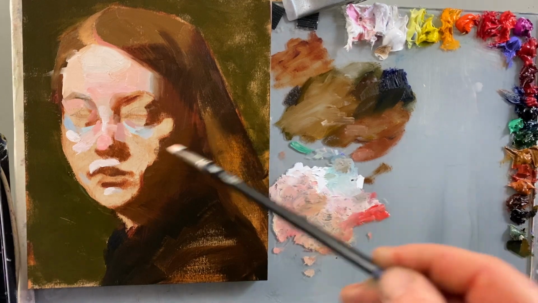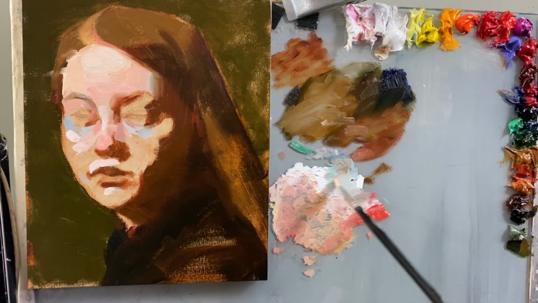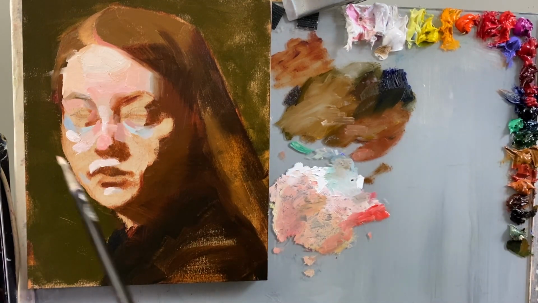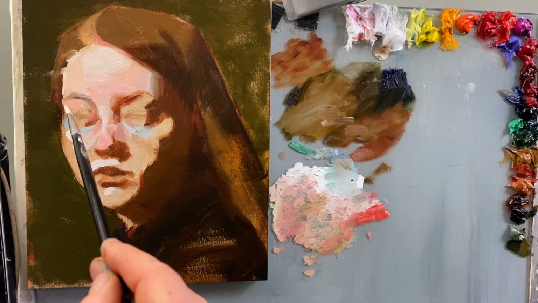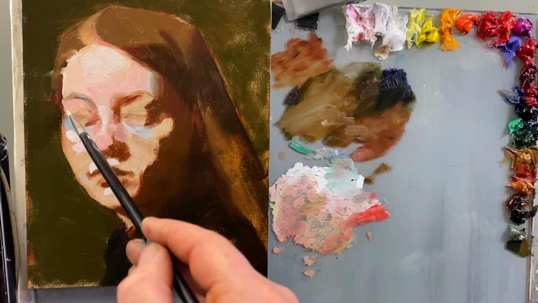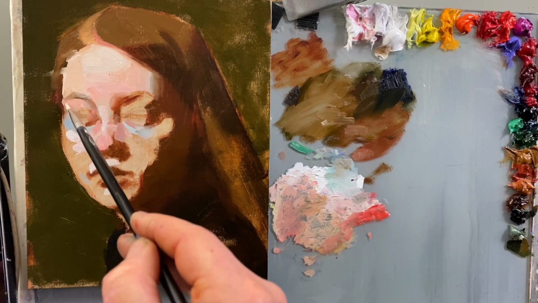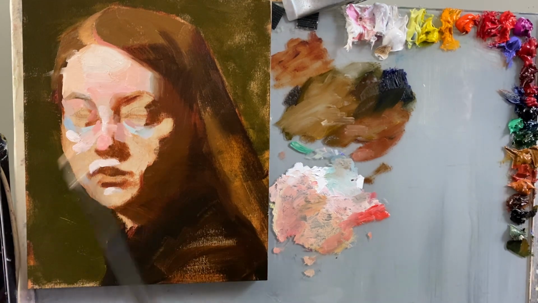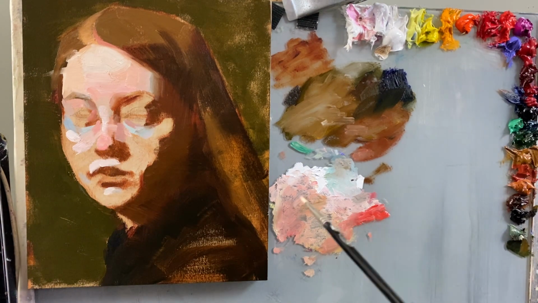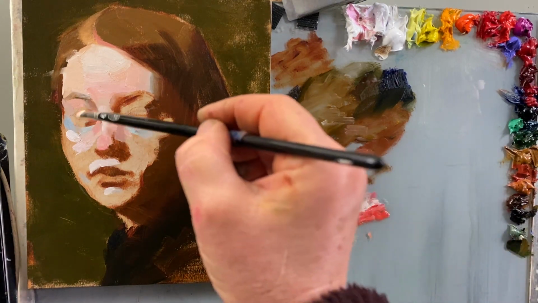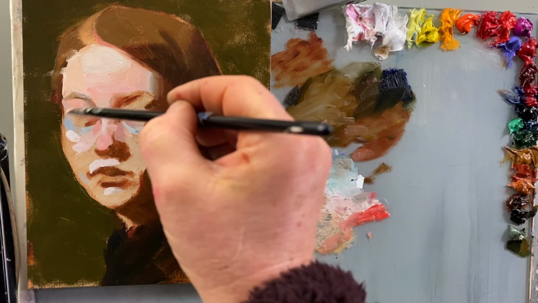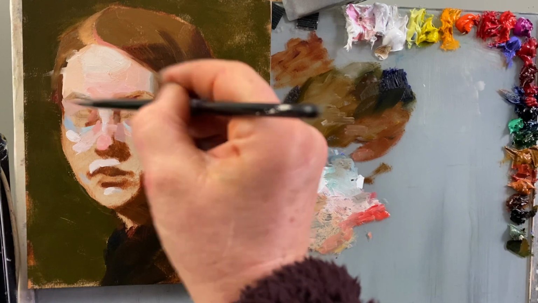And I'm gonna pick up a little bit of that gray green and put a little bit on the turn of that arch. And bring that together all the way to the upper eyelid.